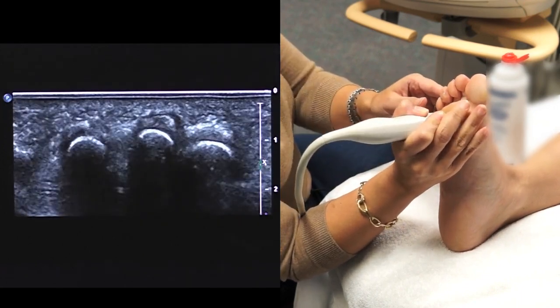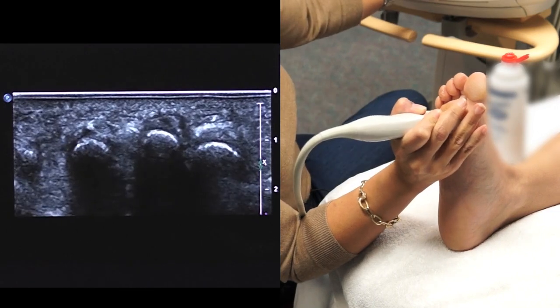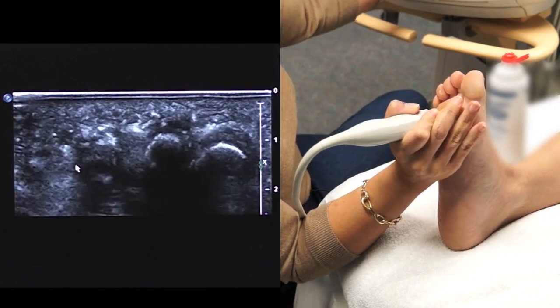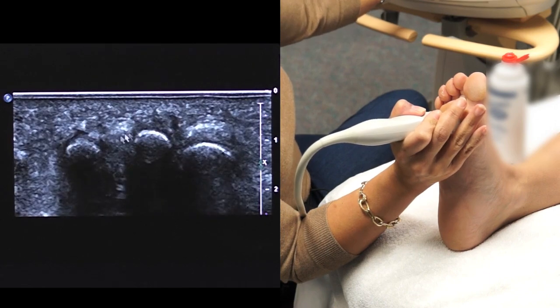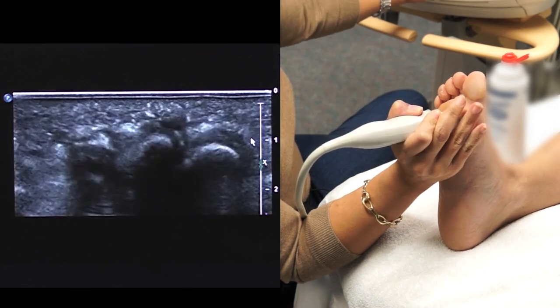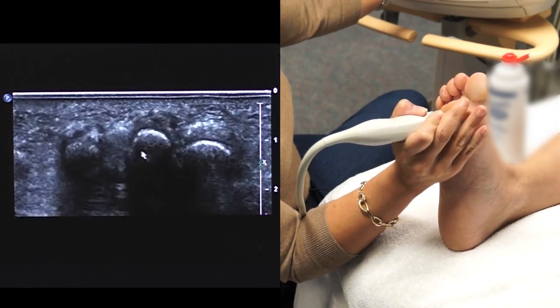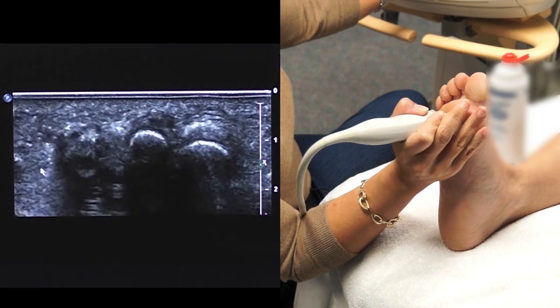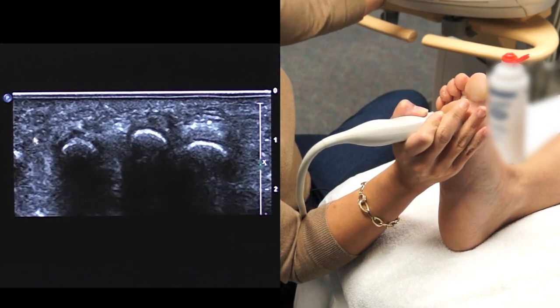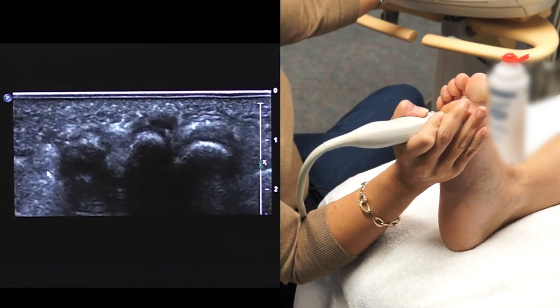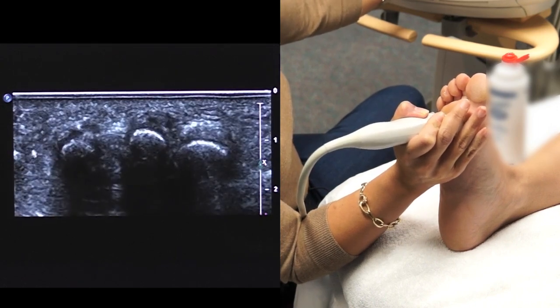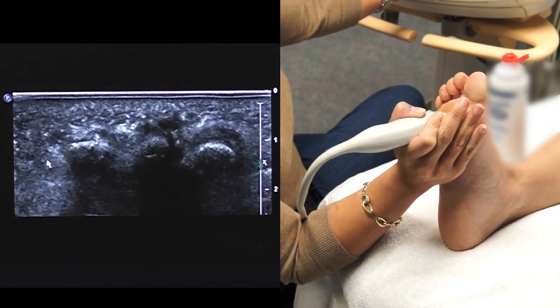Okay, so here I've got that showing in view here. This is the 5th metatarsal head, 4th, 3rd, 2nd, and we don't have the 1st in view. Now we're looking at the intermetatarsal spaces, and what you're looking for is some nice clear fat. Morton's neuroma would show as a well-defined hypoechoic structure occupying the space.